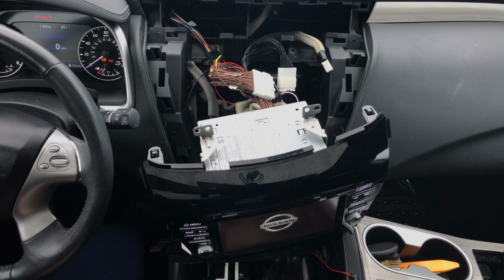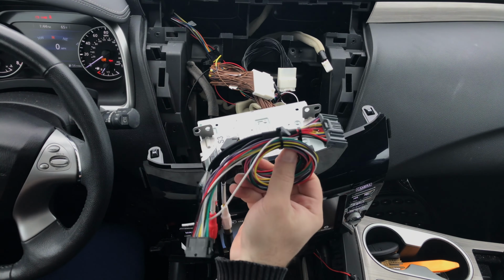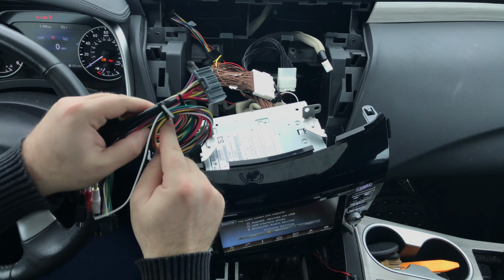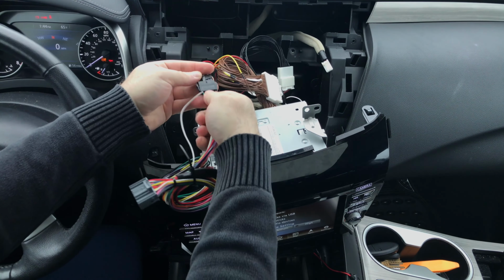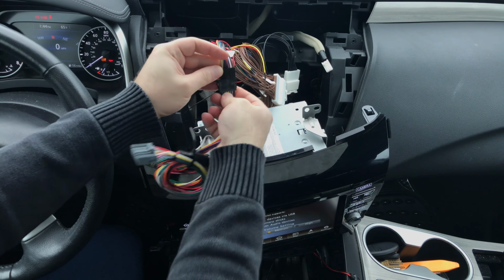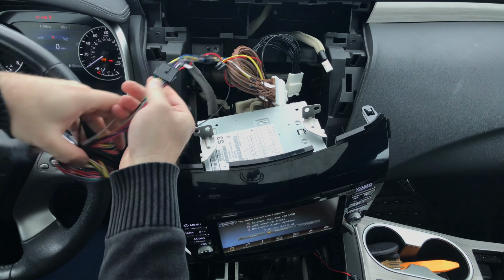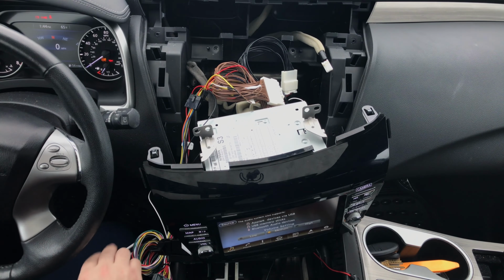Now, next step, you take this harness, this is the main harness, and you can remove the tie wrap. We don't need to do it for this installation, but you plug it into this connection, and now this is connected together. Now we need to connect the audio together to make sure that we have the audio.